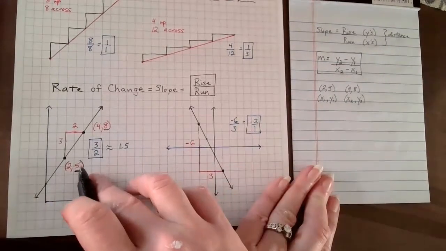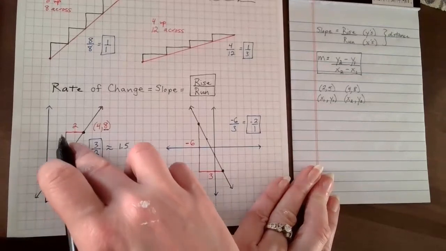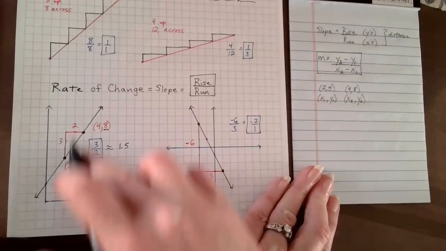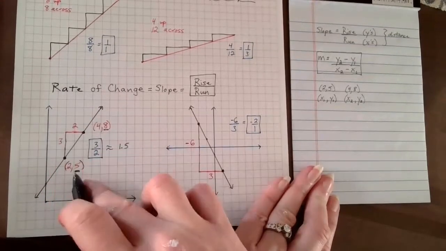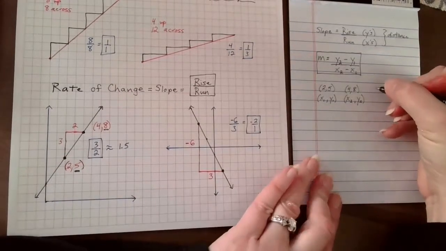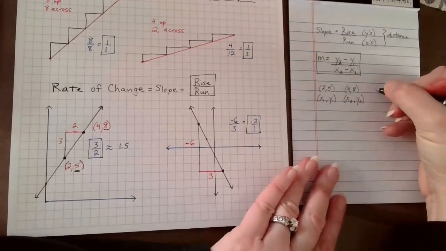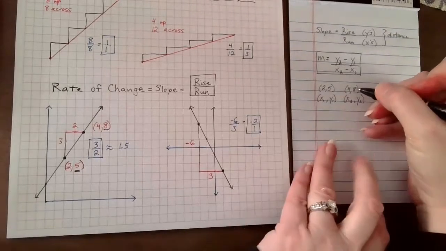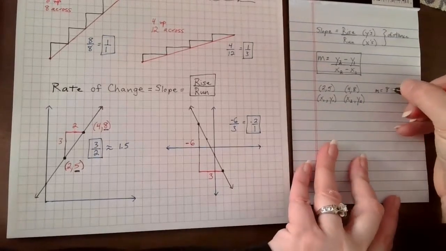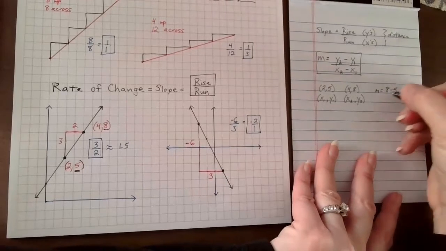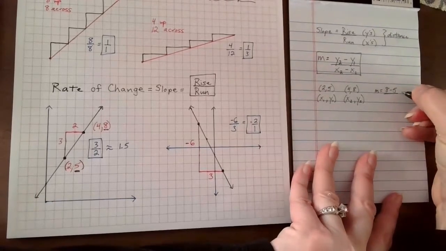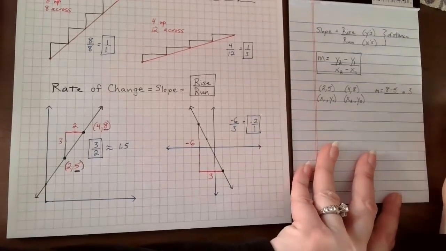And we just said that, hey, if we look, we can count 3 boxes up. If we look at the y values, which control the up-down, 8 minus 5 is 3. So when I go to set up my slope formula, slope is going to be 8 minus 5, otherwise known as, hold that thought, come right back to it, 3.